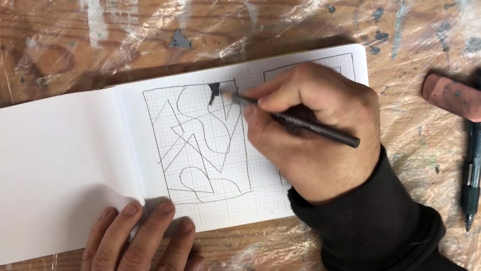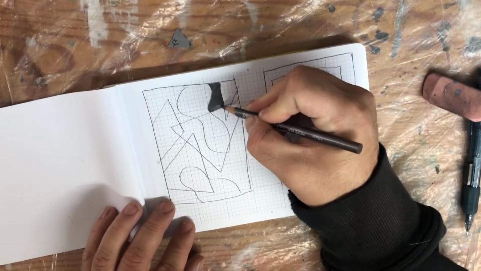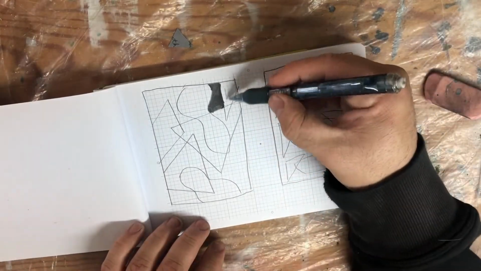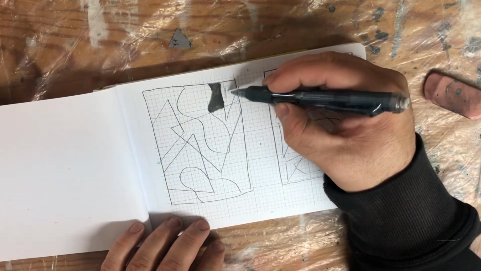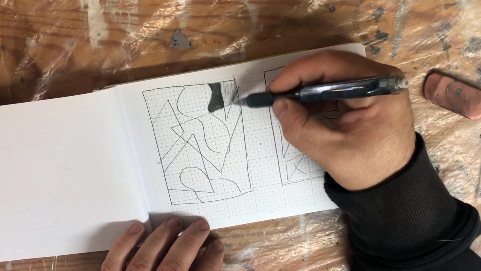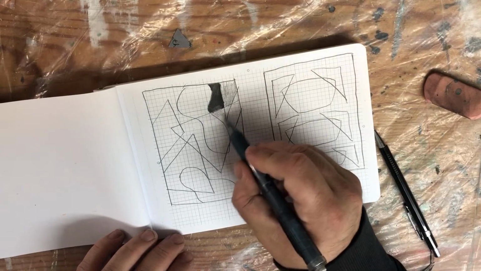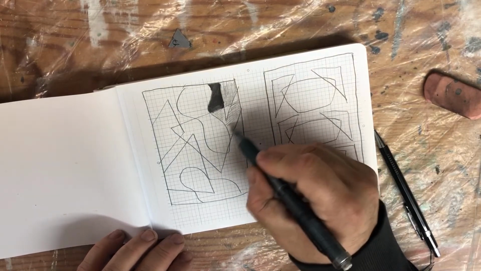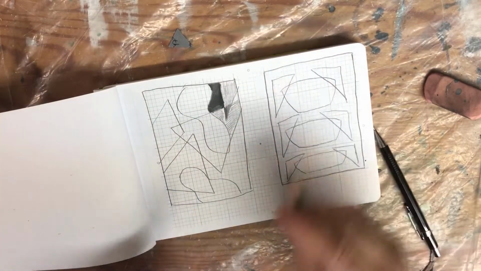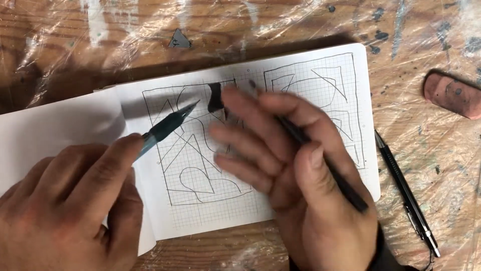color in an area, that bold black line there, and a lighter gray here, all of a sudden, this shape here, which is ostensibly a background shape, moves forward.